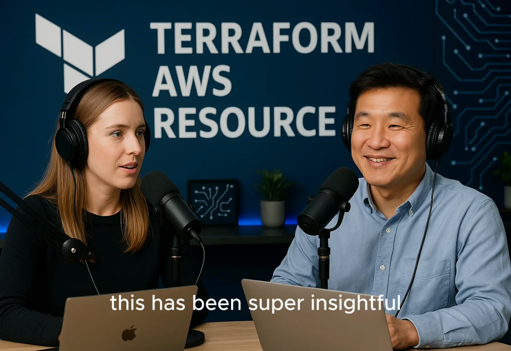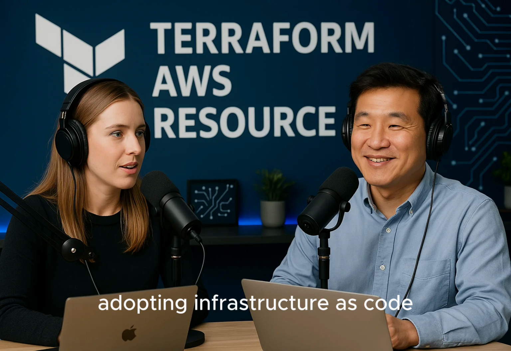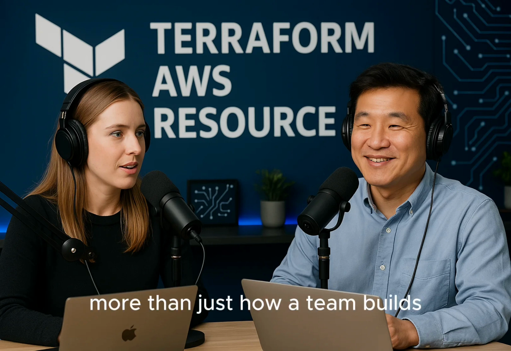I like that. This has been super insightful, really clarifying how Terraform brings control and structure to AWS. It really does. And it makes you think, doesn't it? How so? Well, how might adopting infrastructure as code change more than just how a team builds things? How might it fundamentally reshape the way they collaborate, how they understand their systems, and how they approach solving problems in their tech environment? It's more than just automation. It's potentially a shift in culture, too.